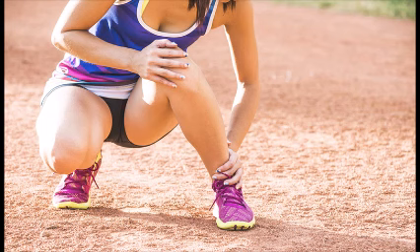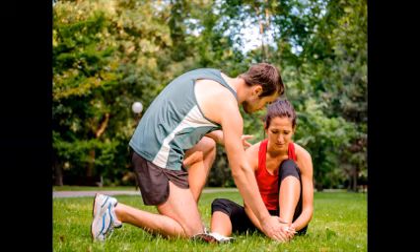If you do have a fracture or other injuries such as the ones mentioned above, ask your doctor if there are prescribed physical therapy exercises that you can do.